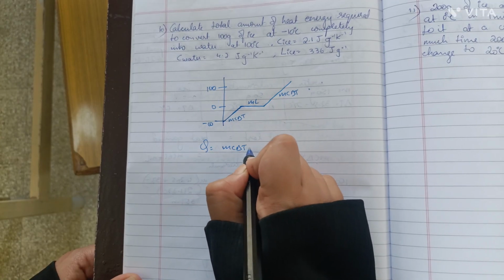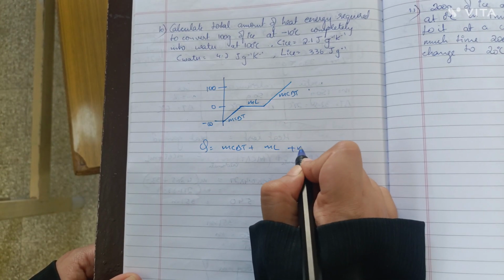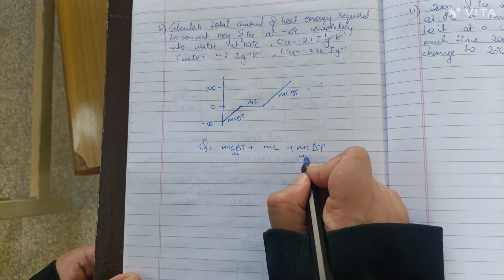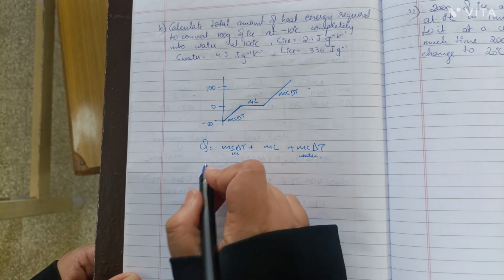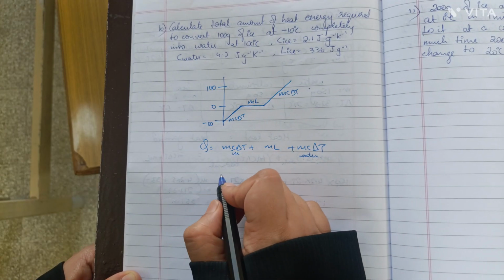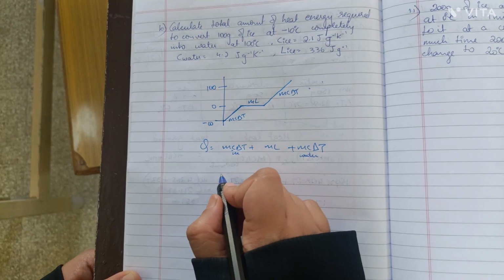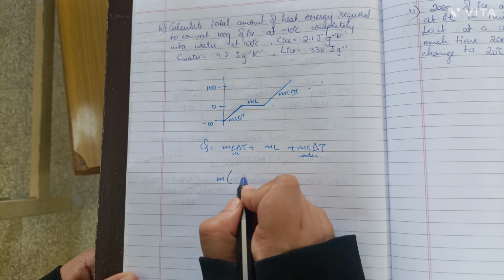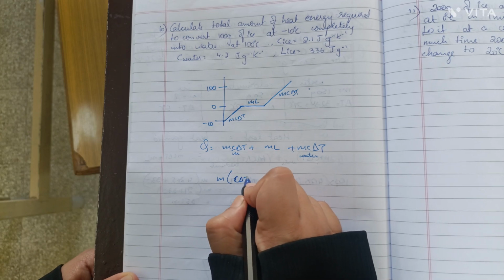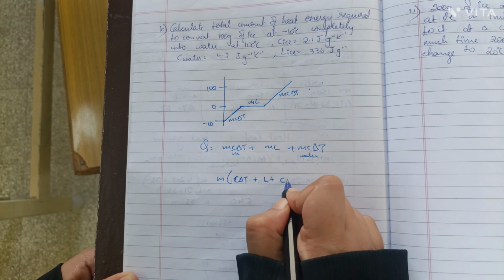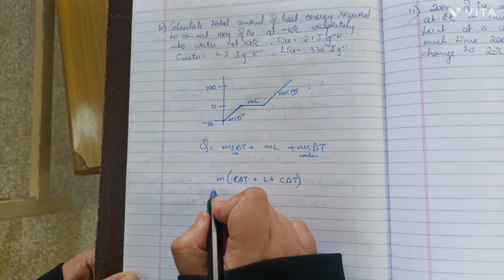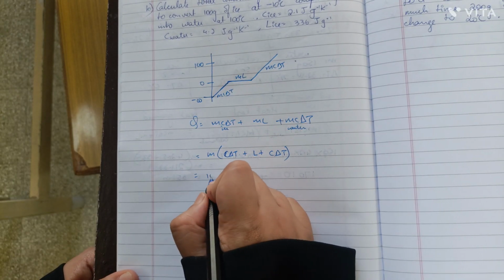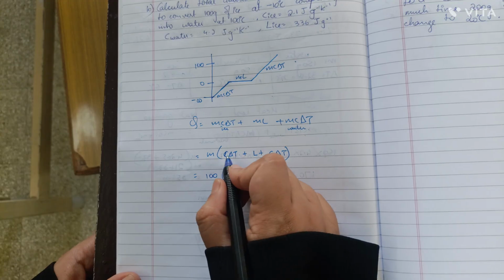Alright, so we need to find the total heat energy, which is equal to MC delta T plus mL plus MC delta T. This is for ice and this is for water. Since it's the same mass of ice which is becoming water, you can take out the m common. C delta T plus L plus C delta T. Let us substitute the values.